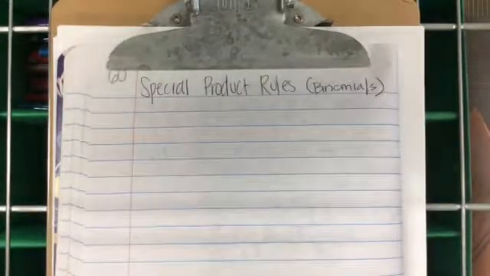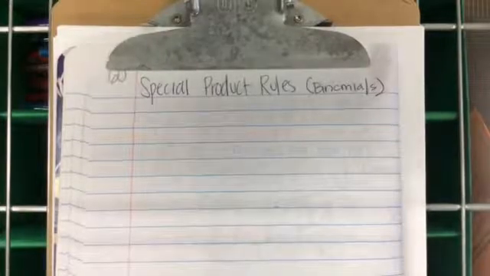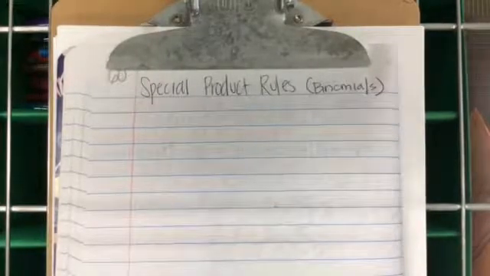All right, so special product rules. It only works with binomials, and it only works with 3 types of problems.